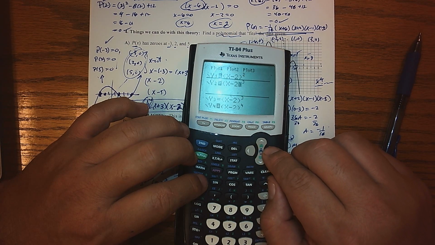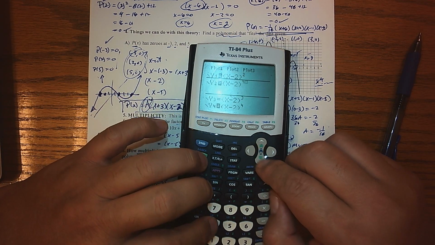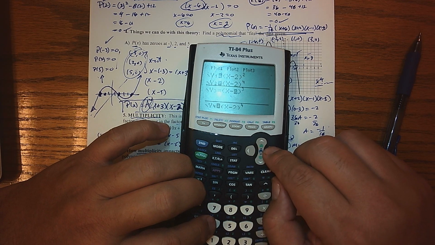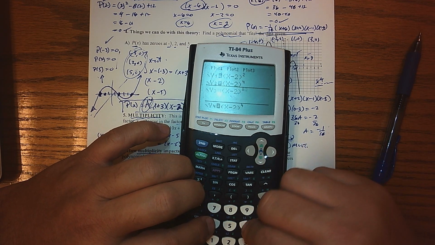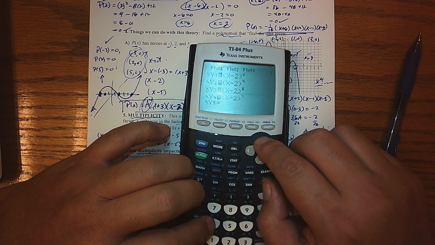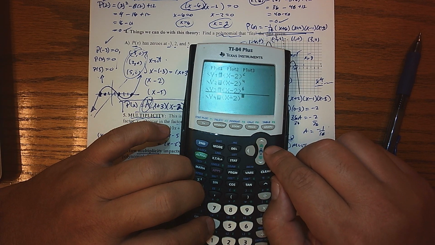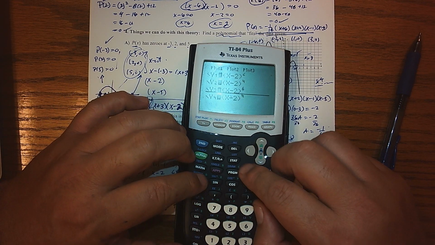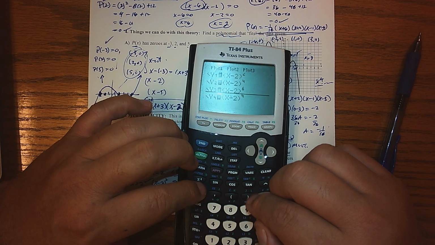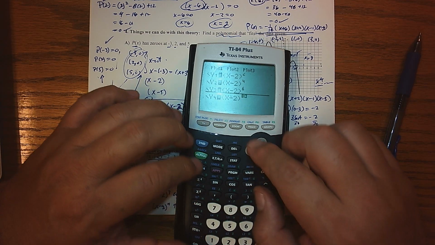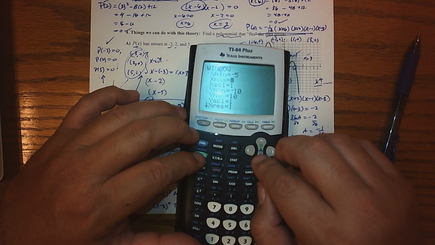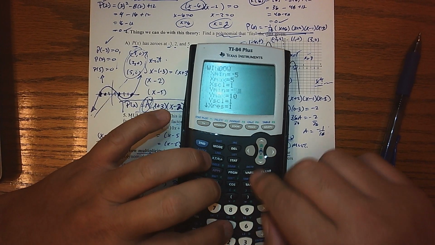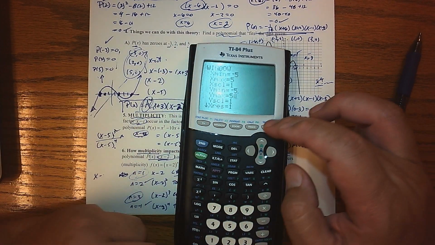So multiplicity of 4, multiplicity of 6, and multiplicity of 8. That should be enough right there. Okay, and so when I graph this, so we can see this, I'm going to go to my window again, and how about I zoom y? We'll go to -5 to 5. Just make it a little closer.